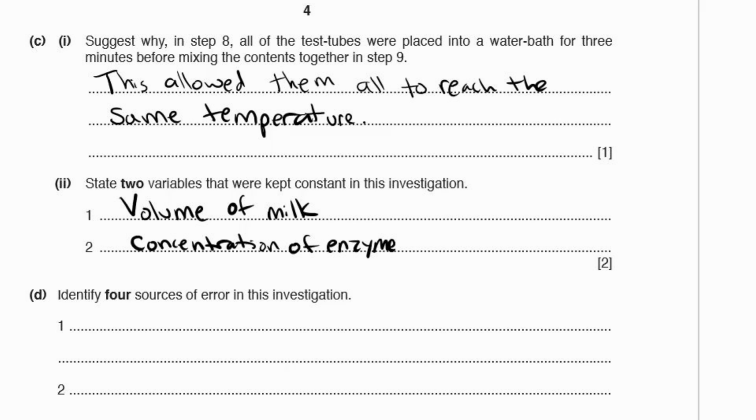You cannot just put down the word volume though, or concentration, because you need to specify what volume was kept constant or what concentration was kept constant. Okay, other things you could have put down, you could have said the volume of the acid, the volume of the enzyme, you could say the temperature, because it was a water bath, you could have said the total time that it took, or the equilibration time. You can't just put the word time down, okay? So you have to be specific with these variables. So the total time or the time for equilibration, but not just time. Okay.